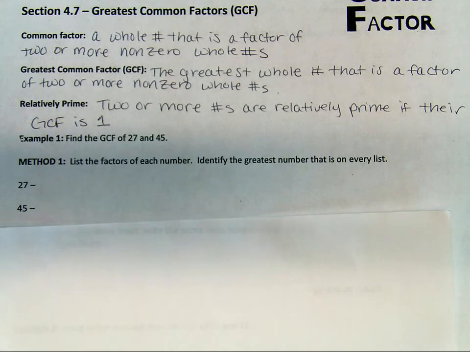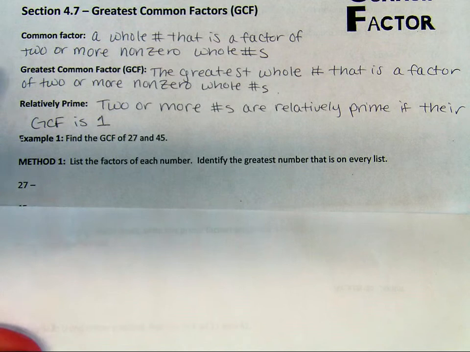Let's do an example problem. We are going to try to find the GCF of 27 and 45. There are actually many different methods for finding the GCF. Method number 1 is to list out all of the factors of the numbers and then pick out whichever number is greatest that's on every list.